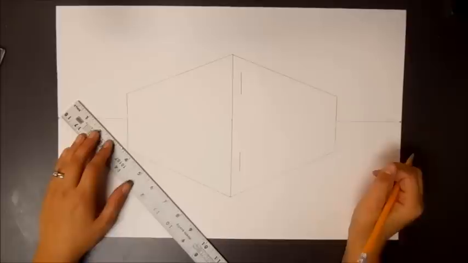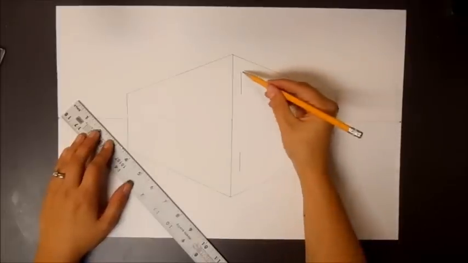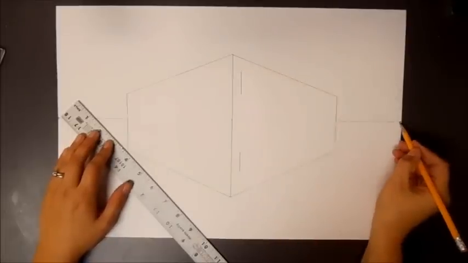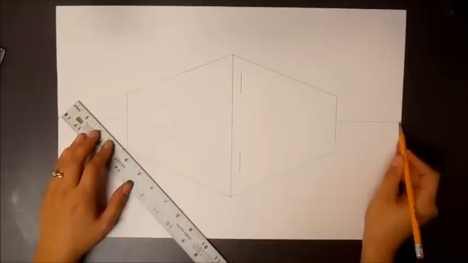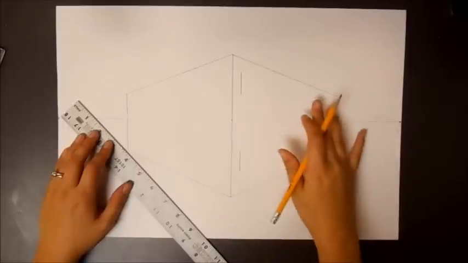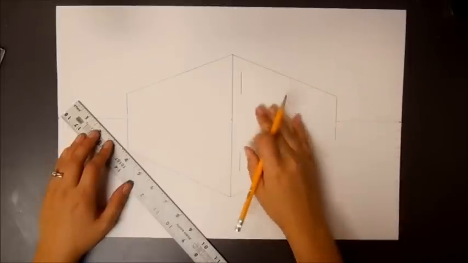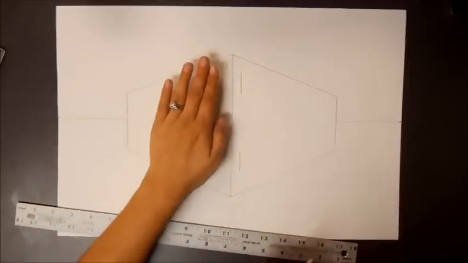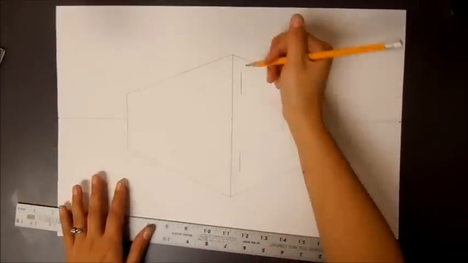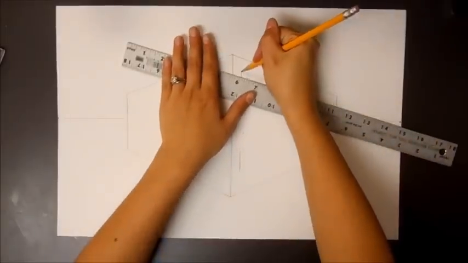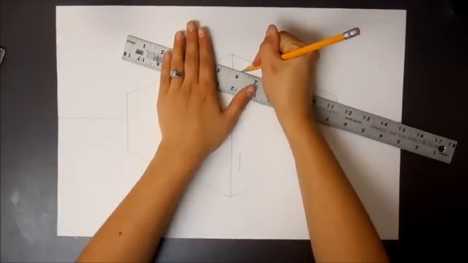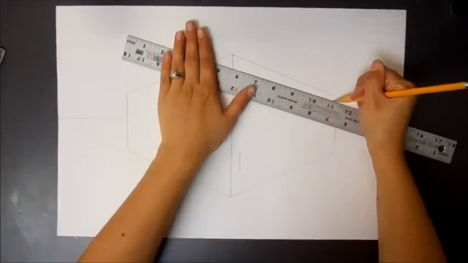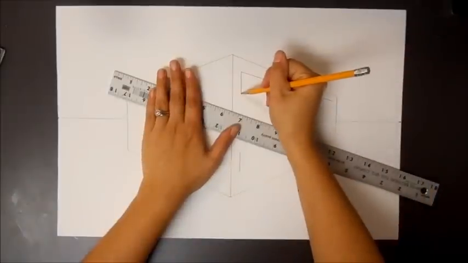The next thing you need to do is connect the top of the line to your vanishing point and the bottom of the line to your vanishing point. We're using the vanishing point on the right-hand side because the windows are on the right-hand side of the castle. If the windows were over here, then we would use this vanishing point. When we do this, we know the windows are not going to go all the way outside of the castle, so you can stop when you get to the castle wall.